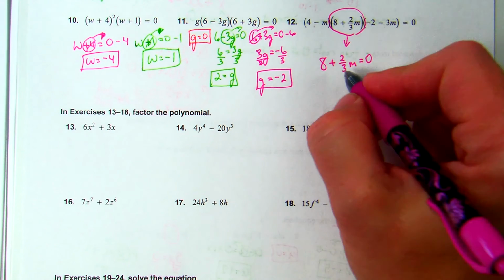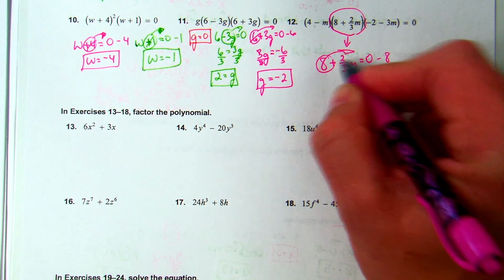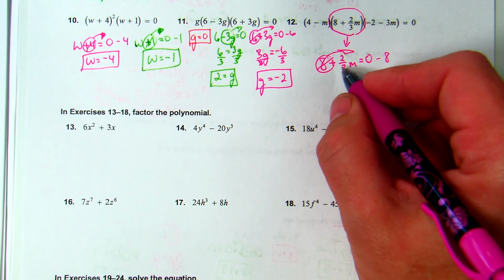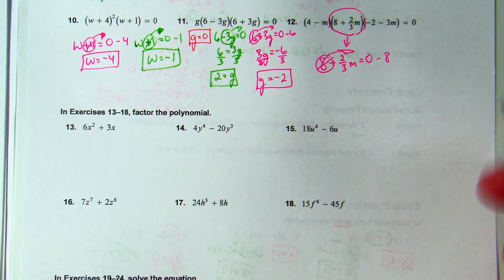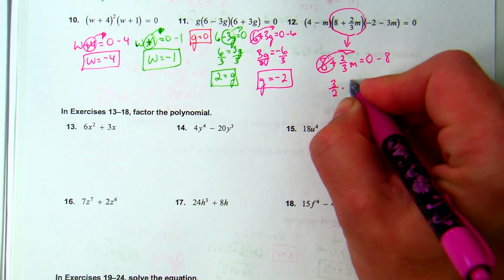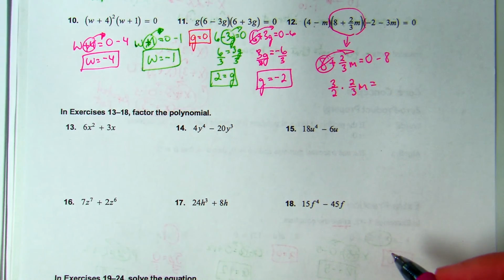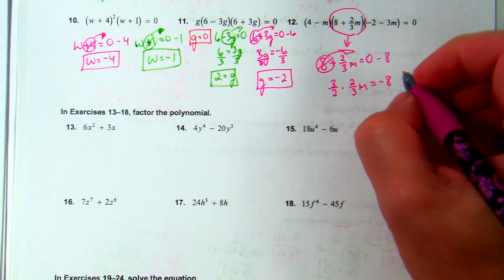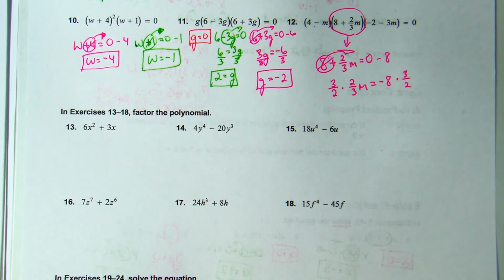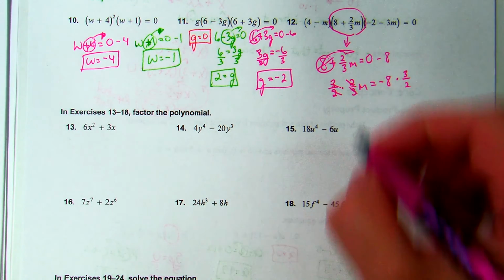But at this time, I'm just going to work with this one. I'm going to take the 8 across to the other side. That means a negative 8 is going to be on the other side. I'm going to divide by a fraction, but we actually take that, flip it, and multiply. So I'm going to multiply 2/3 m times 3/2. I flip and multiply. I've got a negative 8 over here, and I'm going to multiply that times 3/2. Okay, so that would help eliminate the fraction on the left side.